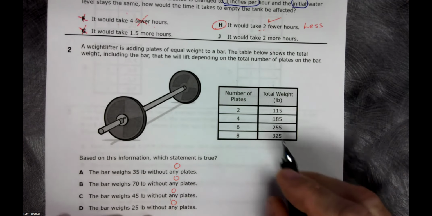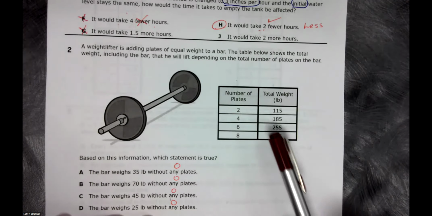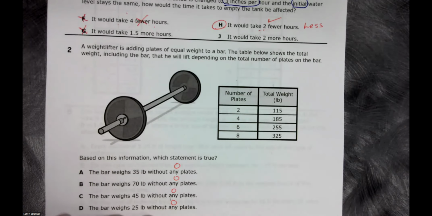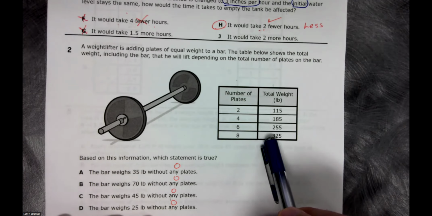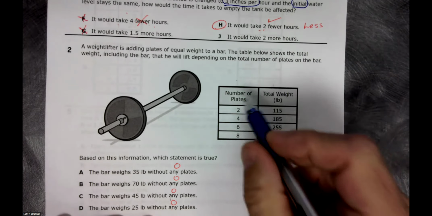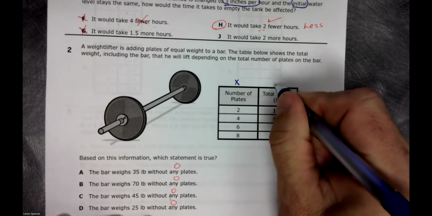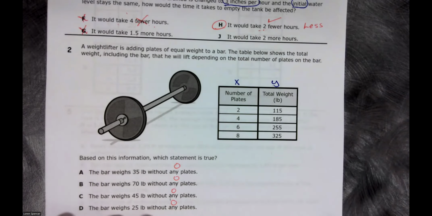Huh. Well, what I would recommend doing is, let's input this data into the table and see what happens. So I'm going to drop this into the table where these are my X's and these are my Y's, because they gave me a table. So I'm going to put all the information in. I don't necessarily have to, but I'm going to this time.